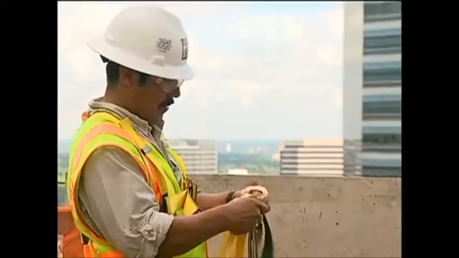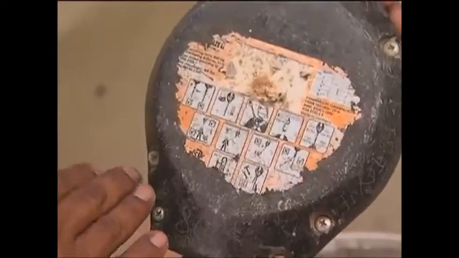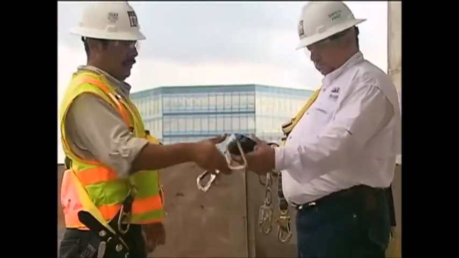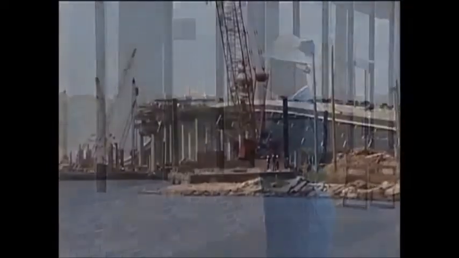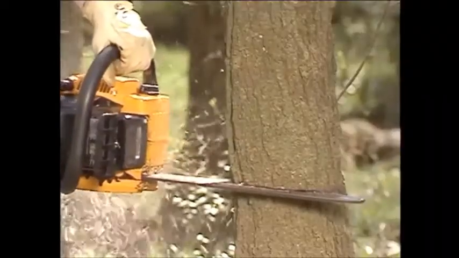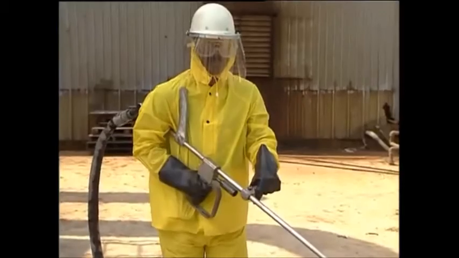Maintain PPE properly. Inspect PPE before each use. Do not use damaged or defective PPE. Report the need to repair or replace PPE to your supervisor. When assessing the need for PPE, be aware of special hazards, such as working over or around water, using chainsaws, working on energized electrical parts, or working with caustic chemicals.